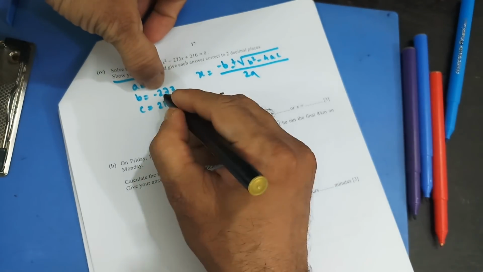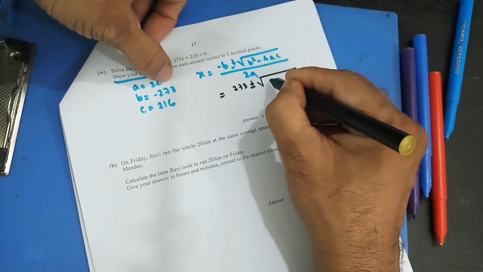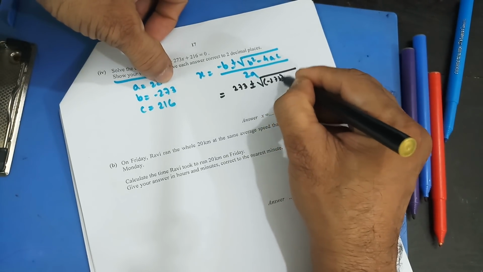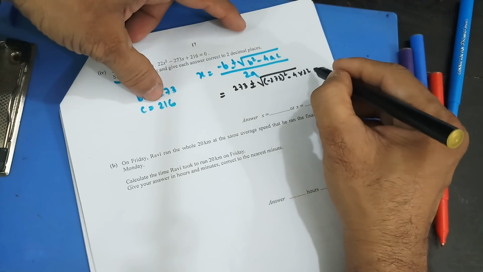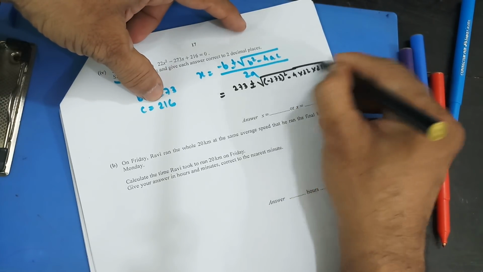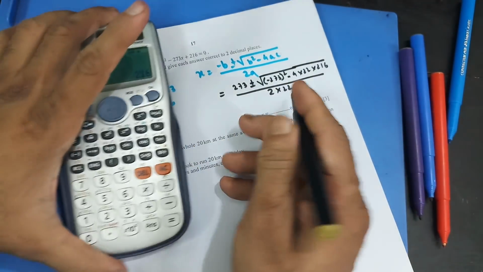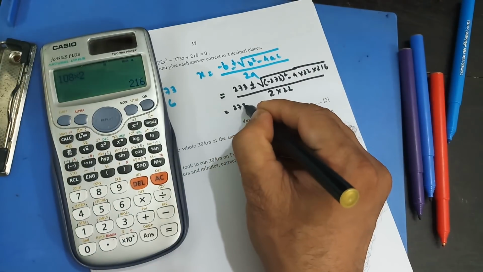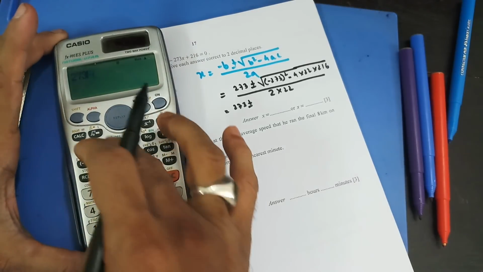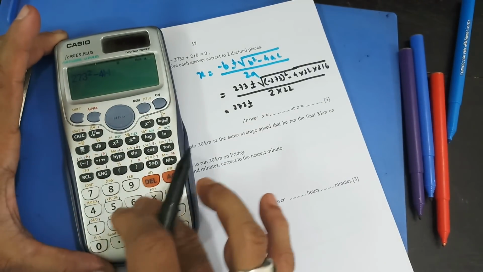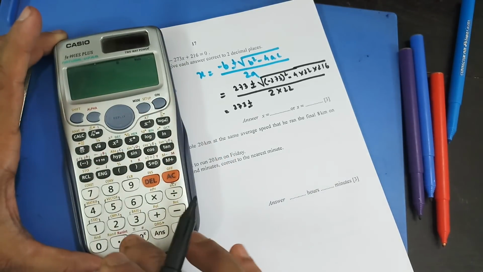B is that, so minus minus is plus, so 273 plus minus the square root of 273 squared minus 4 times 22 times 216, divided by 2a, which is 44.